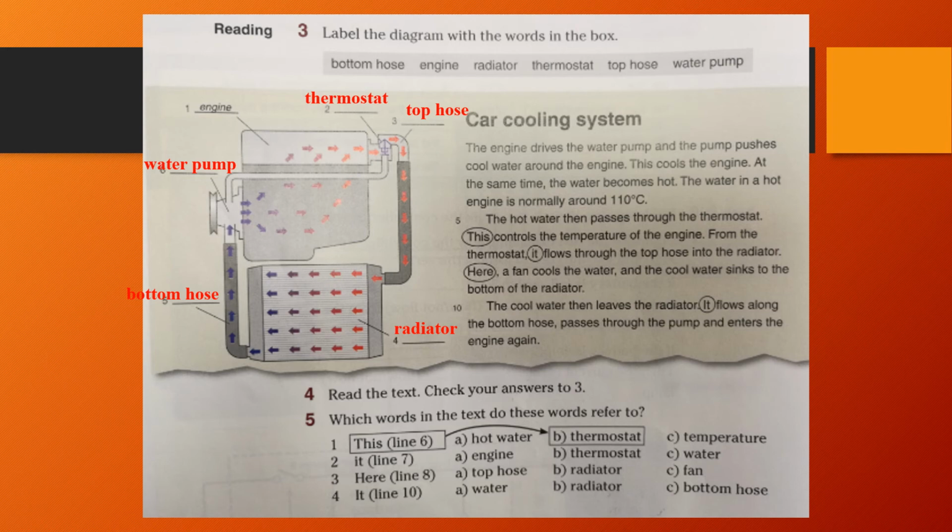Now let's move to number 5, and we did something like this before. Which words in the text do these words refer to? For example, the word this, number 1, this in line 6, we have 3 options, refers to hot water, thermostat, or temperature. If we go back to line 6, we see this. Let's read the sentence before, which is in line 5. The hot water then passes through the thermostat. This controls the temperature, so this refers to thermostat.